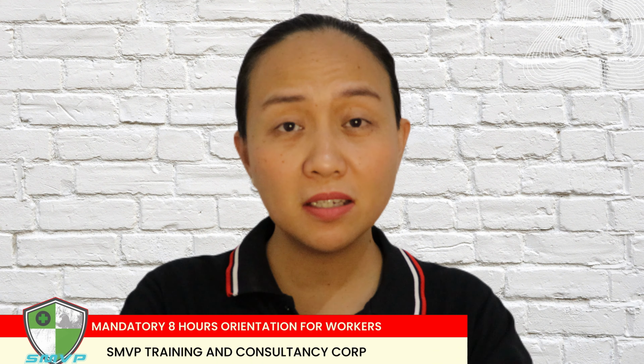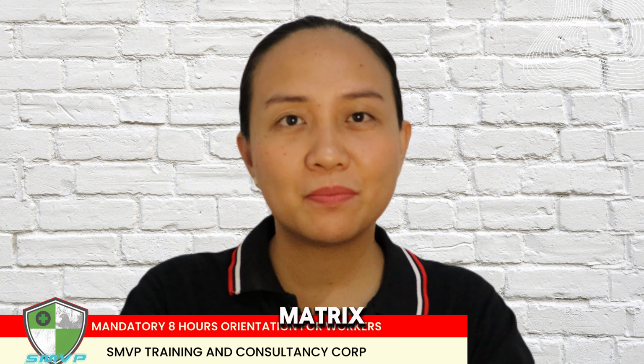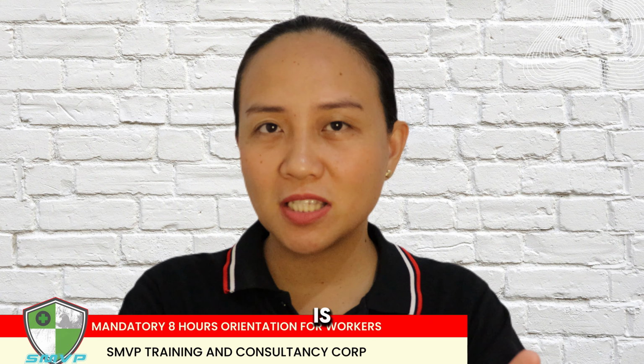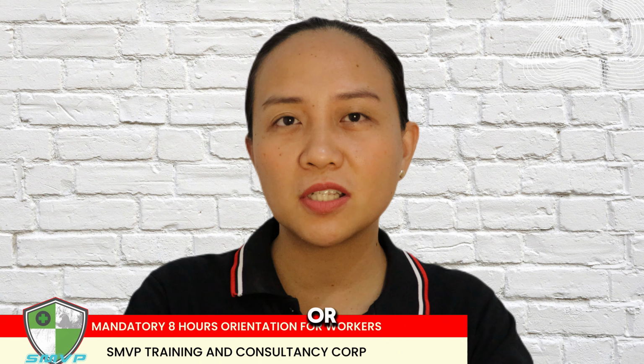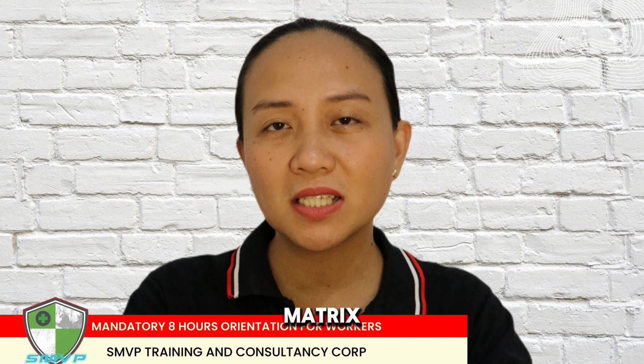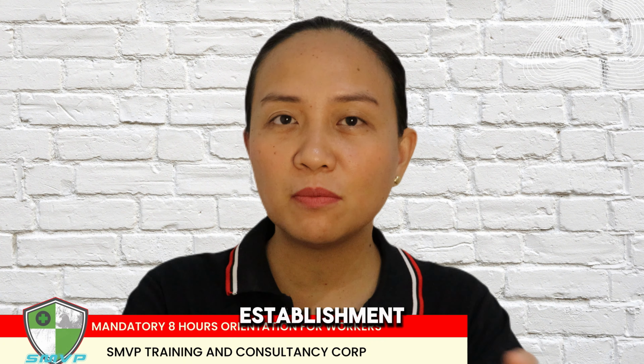Para po makuha natin ang ating overall risk rating o yung tinatawag na overall risk, we will use our risk matrix. So, this is our tool for us to be able to quantify the likelihood and the consequence or the severity. So, different po yung ginagamit ng mga risk matrix sa iba't ibang organization or establishment. So, it will depend sa ating establishment kung anong risk matrix po ang gagamitin.